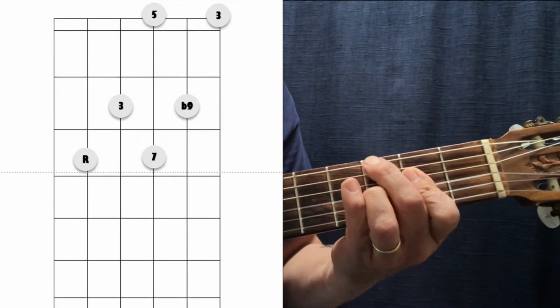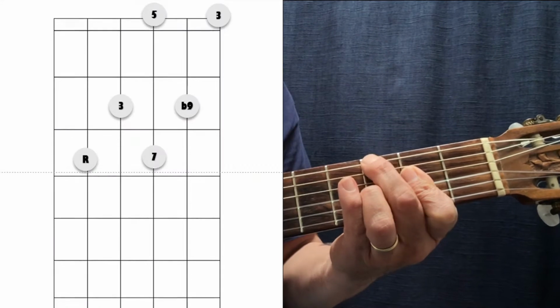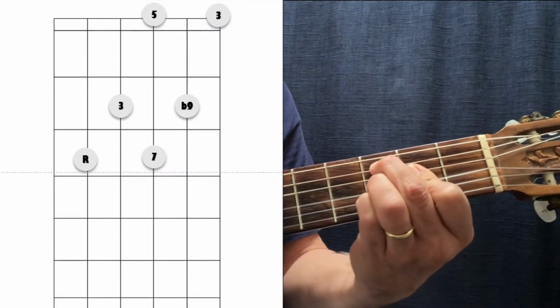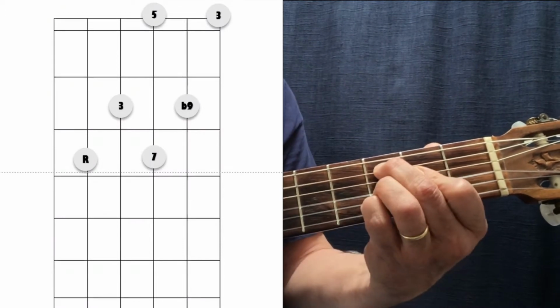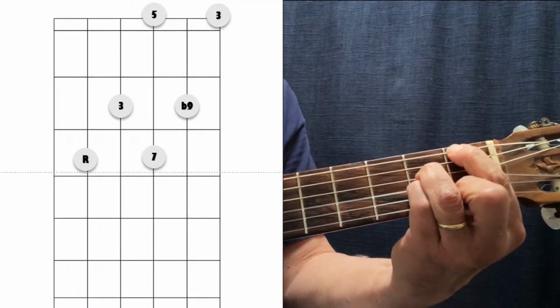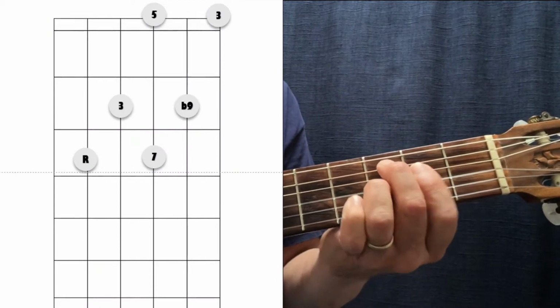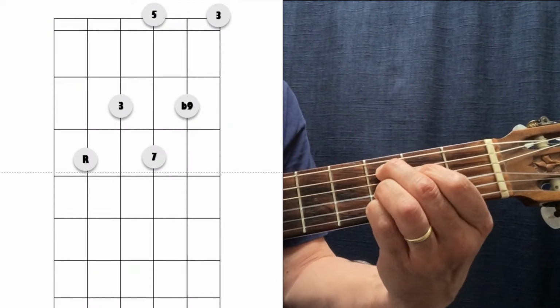Once again, the 5th can be introduced. Okay, so you can go, sharp 9, flat 9, 9.